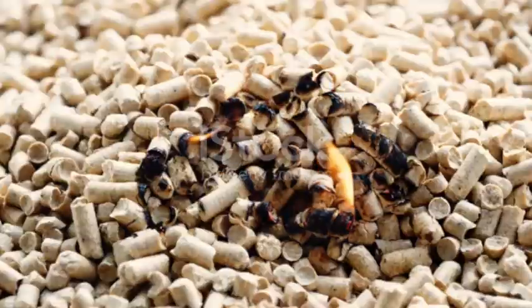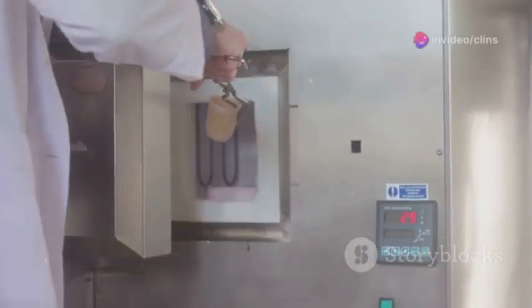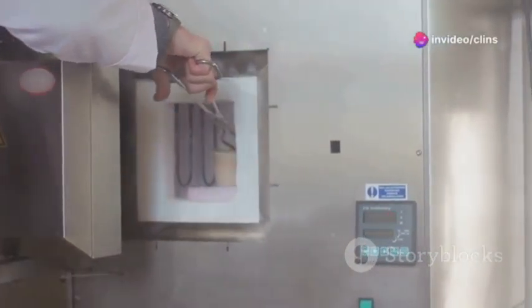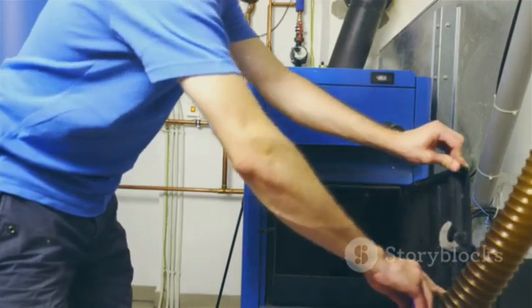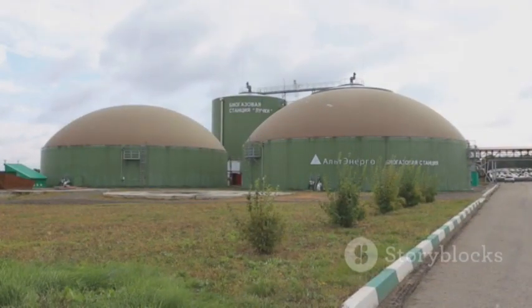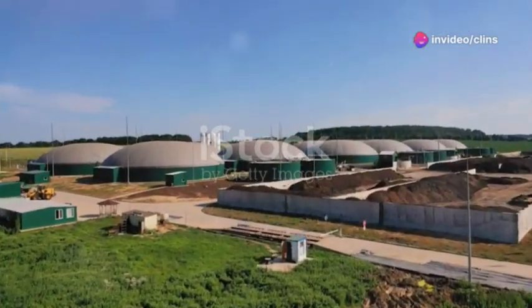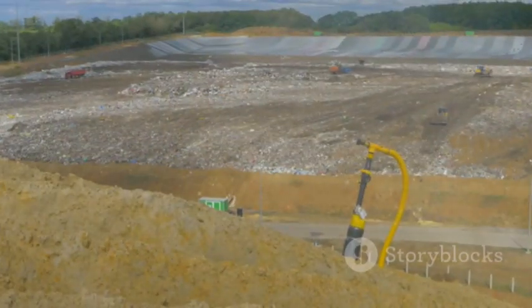Next, pyrolysis. The principle is decomposing biomass at high temperatures ranging from 300 to 700 degrees Celsius in the absence of oxygen. The process involves heating biomass in a pyrolysis reactor, producing biochar, biooil, and syngas. The biooil can be refined into biofuels, while syngas can be used for heat and power generation. Applications include the production of biooil, biochar for soil amendment, and syngas for power generation.